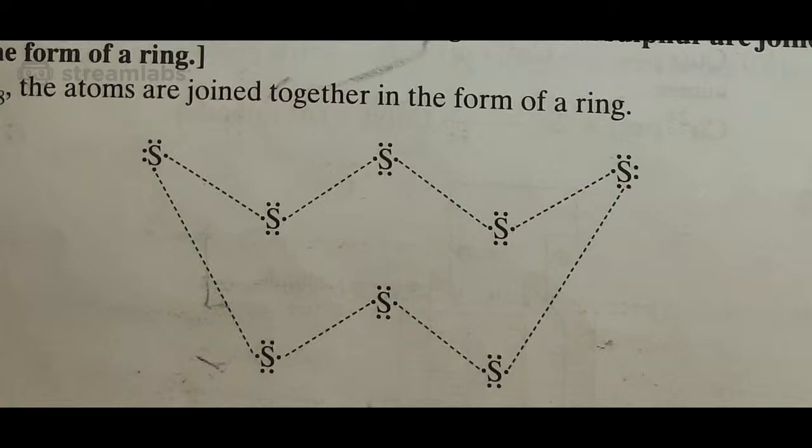Now look at the corner sulfur, left corner and right corner. Both the corner sulfur atoms share 2 electrons with 2 sulfur atoms. Only the corner sulfur will have 2 bonds.